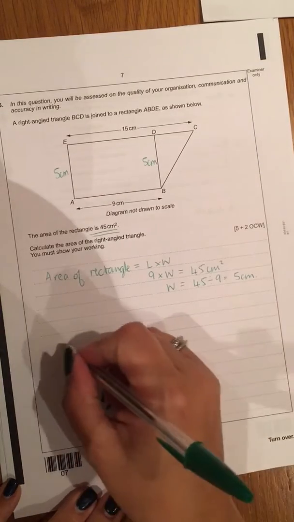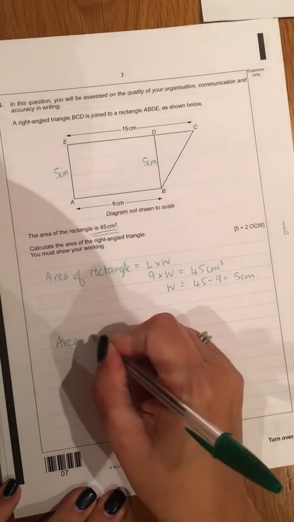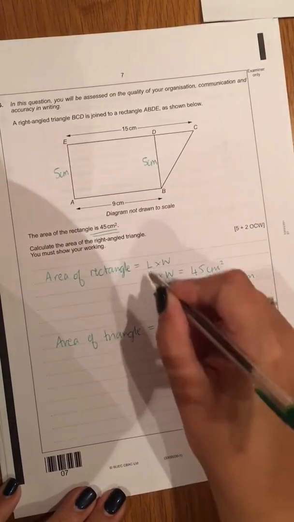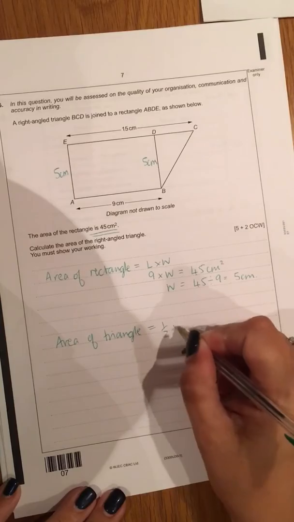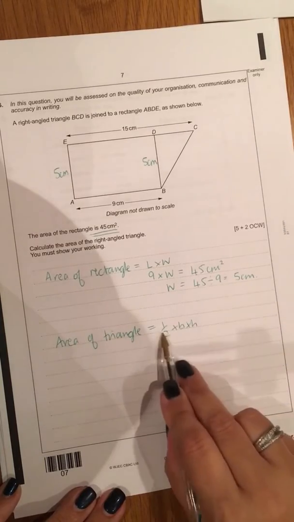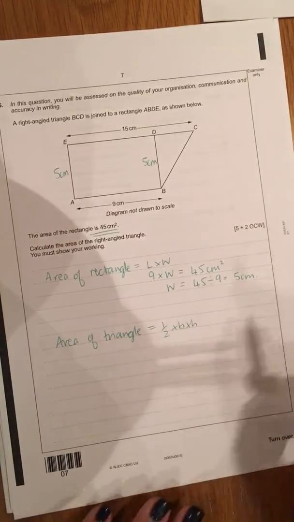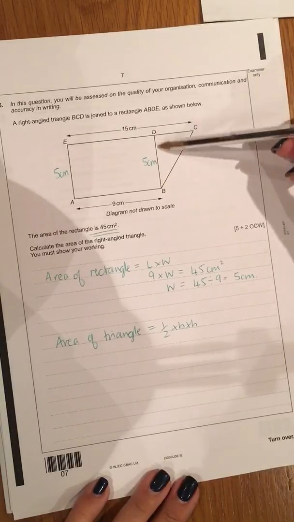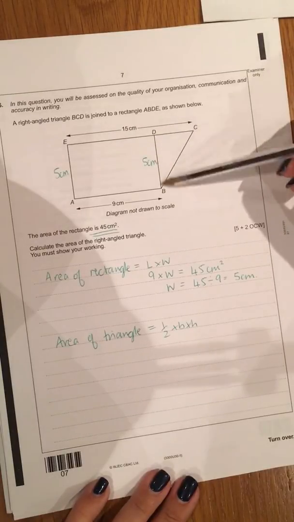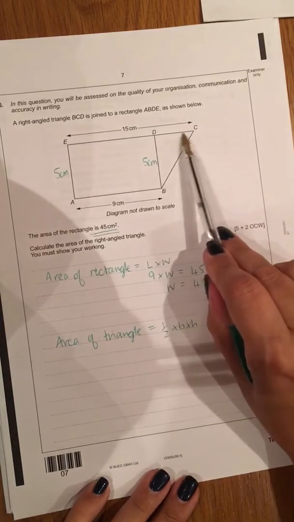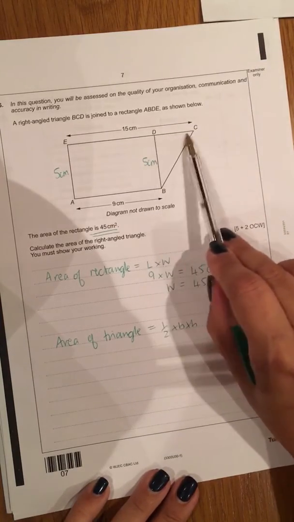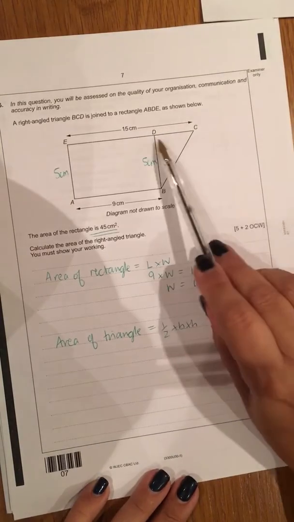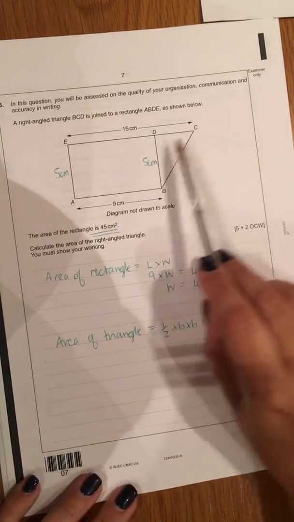Now, for the area of a triangle, the formula is a little bit different to the rectangle. We normally remember it as half times base times height. So on my right angle triangle, I have this side here that I'd normally think of as the height, but what I don't have is the length of the base. So the 5 centimetres will be very helpful as soon as I've got the length of the base.